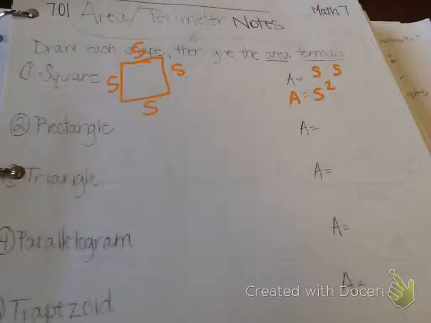Rectangles, the area formula is length times width. Pretty much the same as a square. We just call them different names because the sides are different sizes.